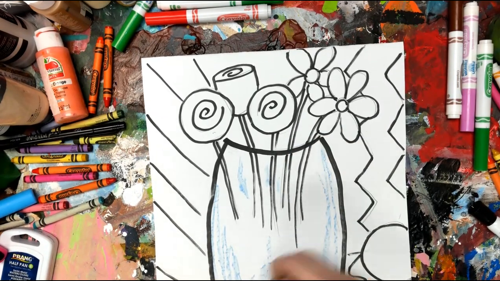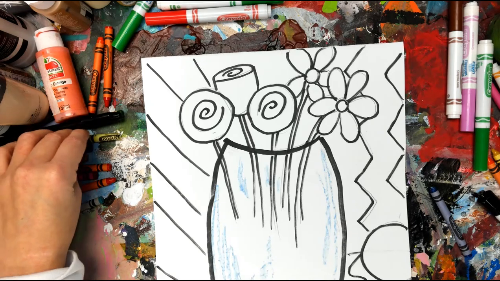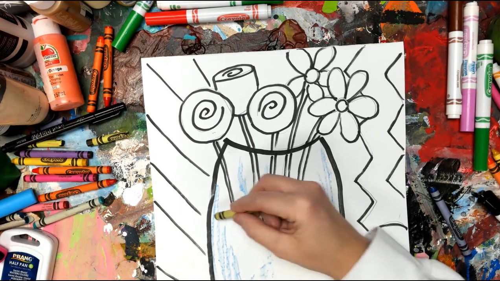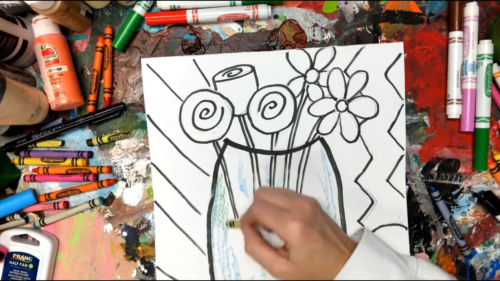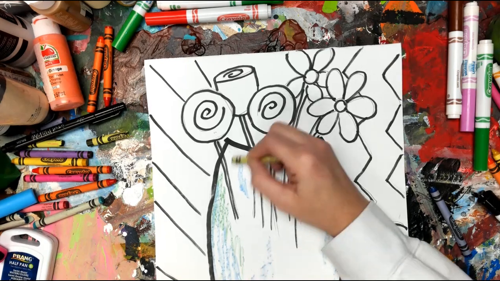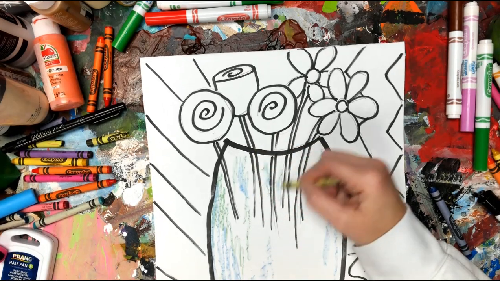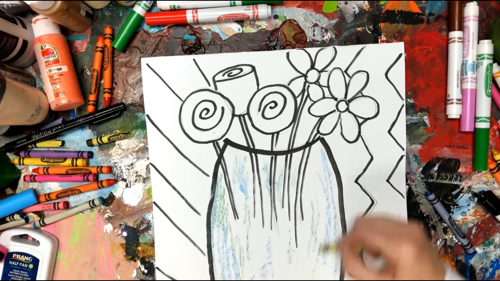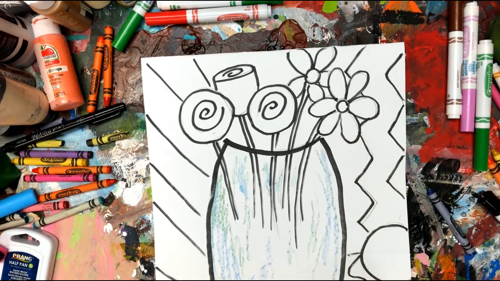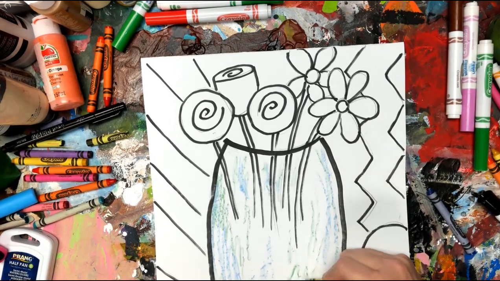So a lot of times people think that blue represents sadness. So if you're feeling kind of sad, you may have more blues and purples and darker colors in your picture. If you're feeling more vibrant, then you'll have brighter colors. And you may just have a little of everything.